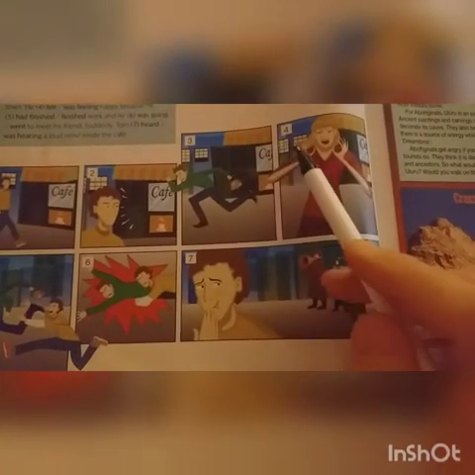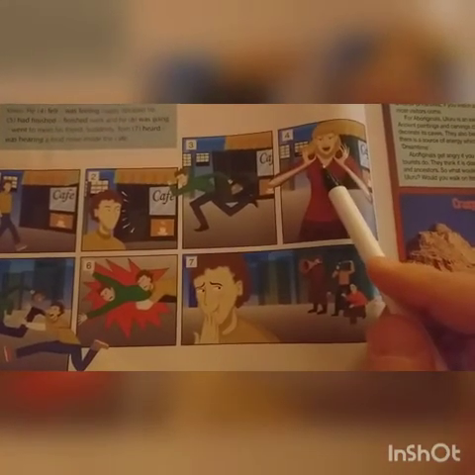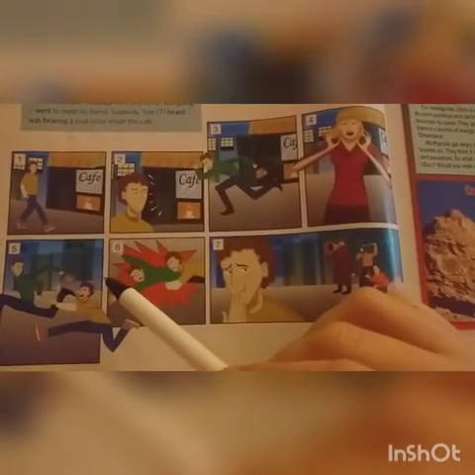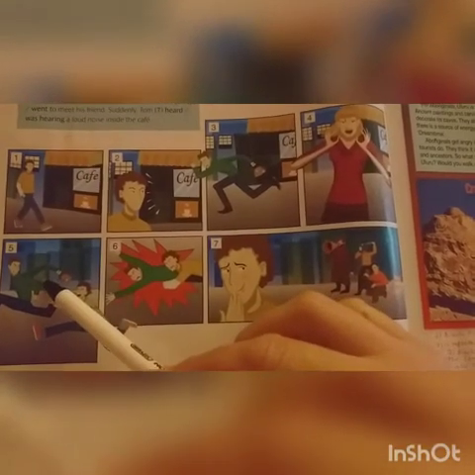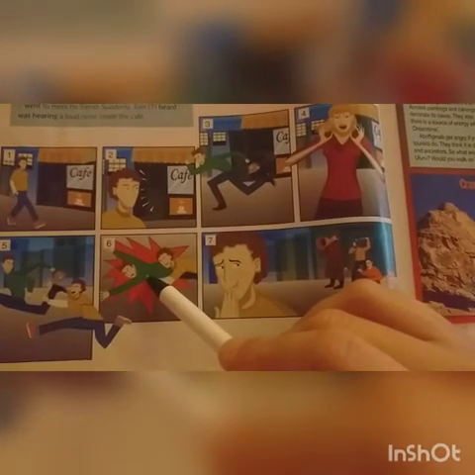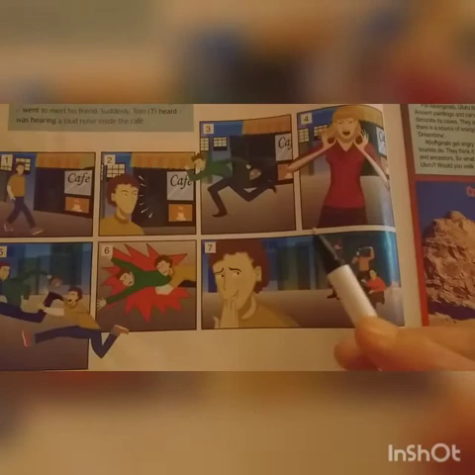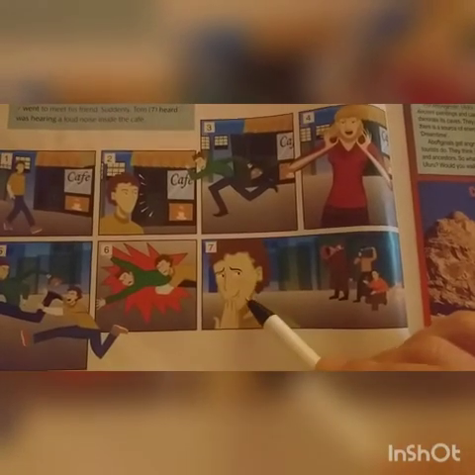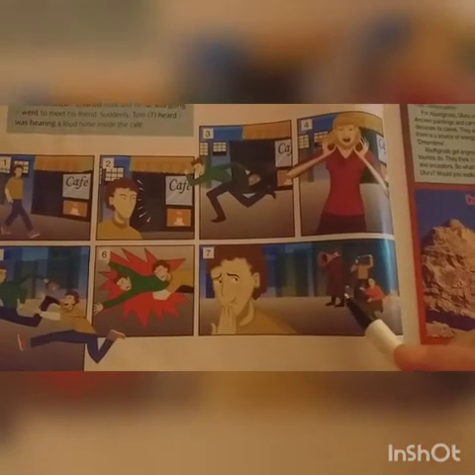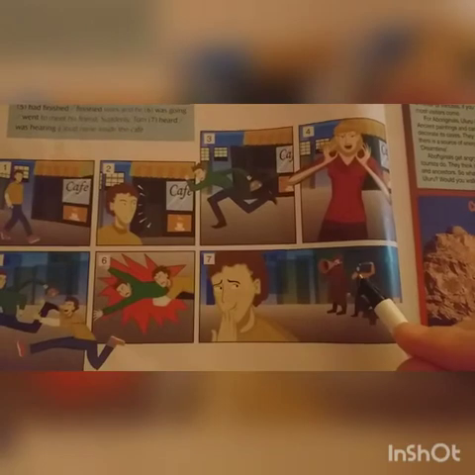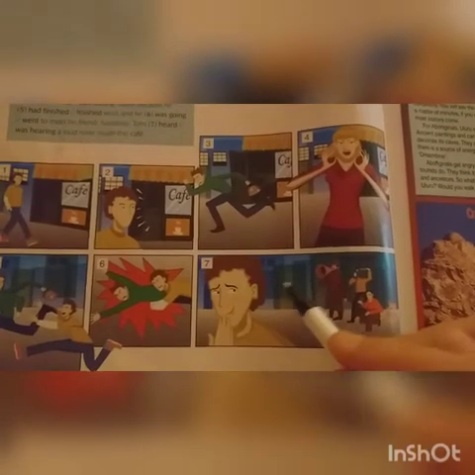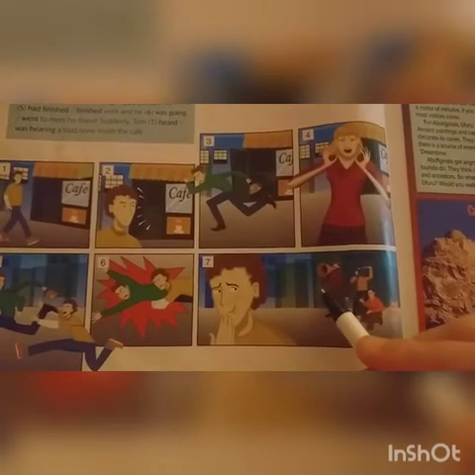In this picture, there's a woman screaming. Maybe she's screaming for help. Next, you can see the young man running after the thief. Then, the young man caught the thief. After that, in the last picture, the young man looks embarrassed. He saw a group of people. One of them is holding a camera, so he's a cameraman, and the other is holding a speaker. So he realized that they were shooting a film.